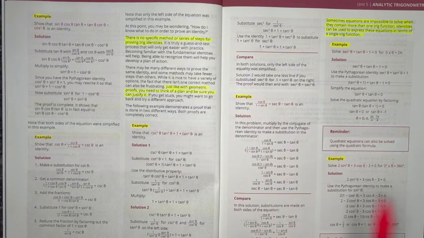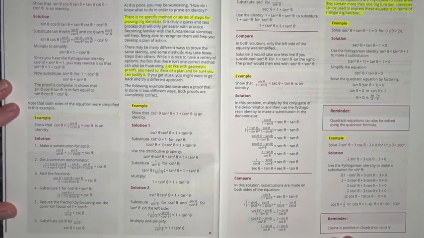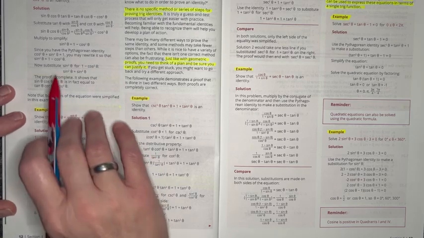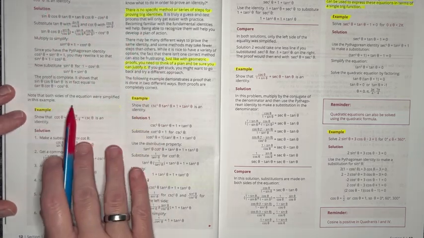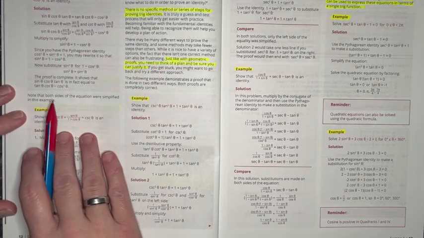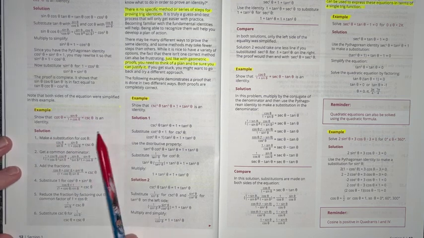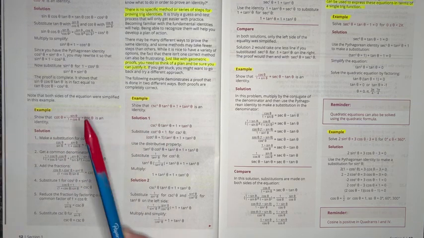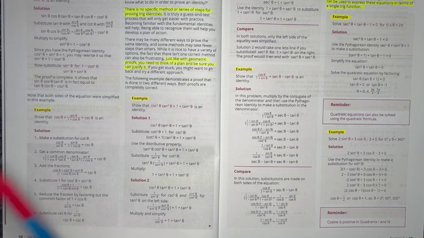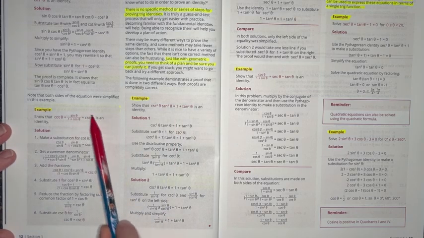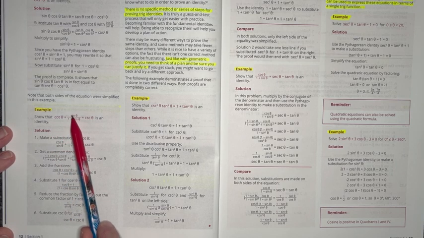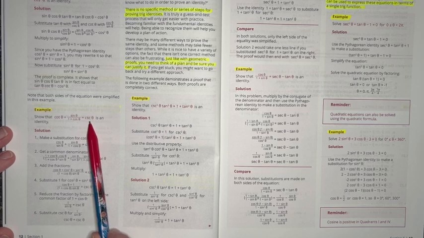All right? It says, note that both sides of the equation were simplified in this example. Here, though, we don't need to simplify both sides because one side is already just one thing. It could be made differently, but it is just one thing. So show that cotangent plus sine over 1 plus cosine is equal to the cosecant.